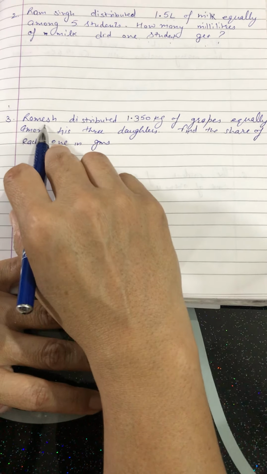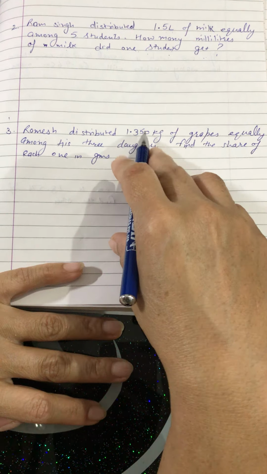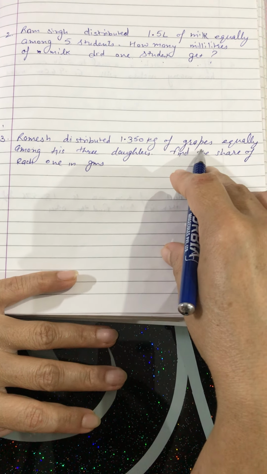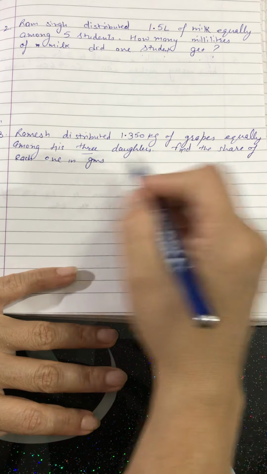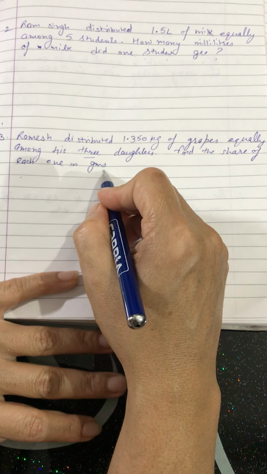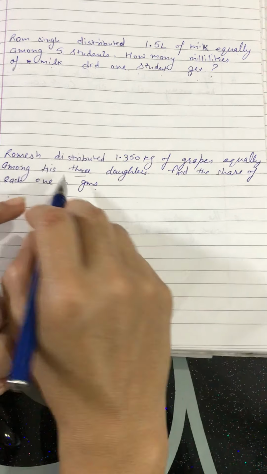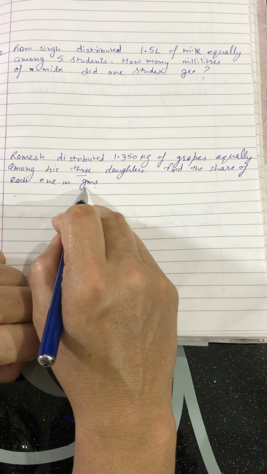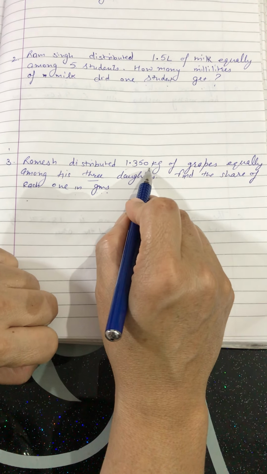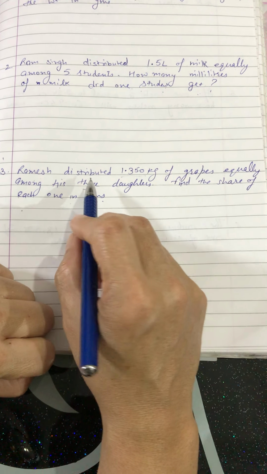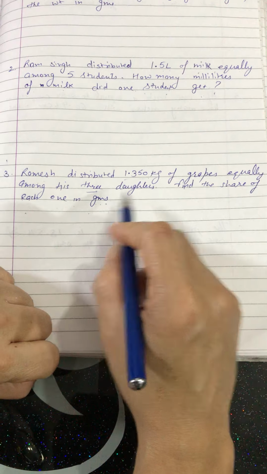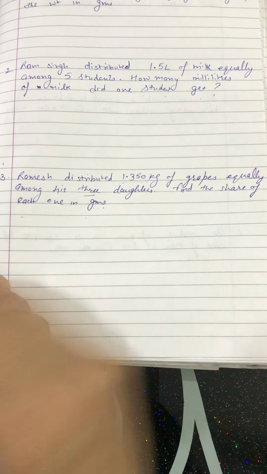Third question. Ramesh distributed 1.350 kilogram of grapes equally among his 3 daughters. Find the share of each one in grams. Same question. Here it is given to you that first you have to convert it into grams. This 1.350 kilogram will be converted to grams, and then it will be divided by 3 to get the share of each daughter.